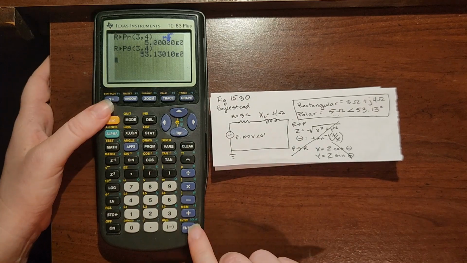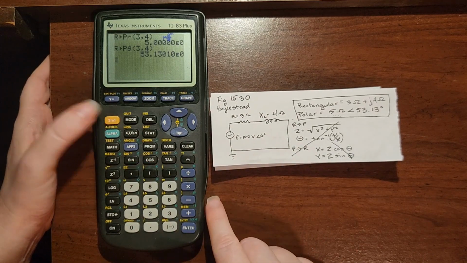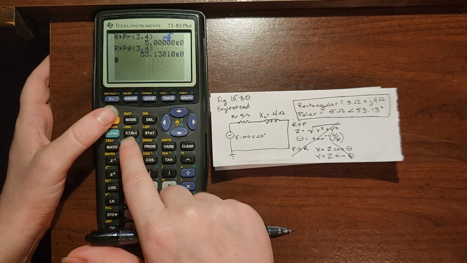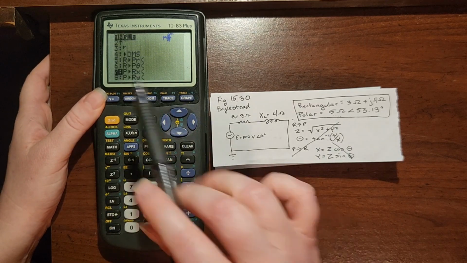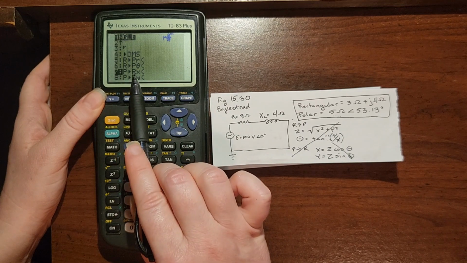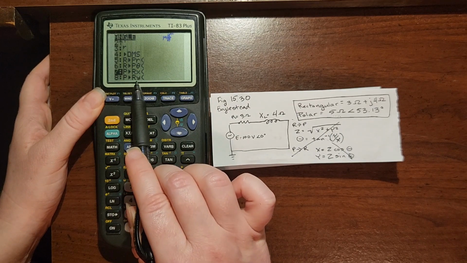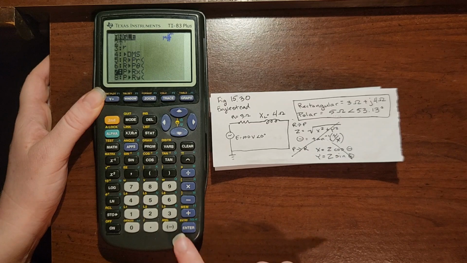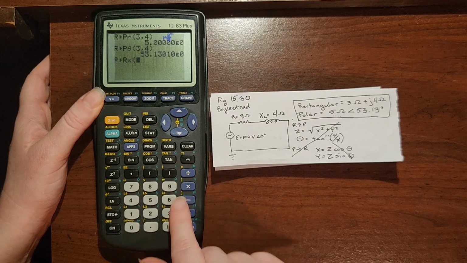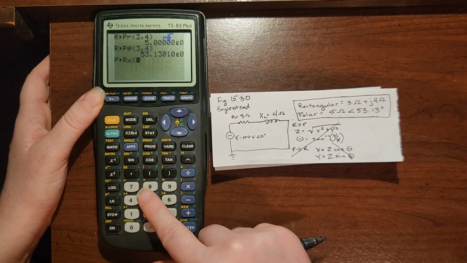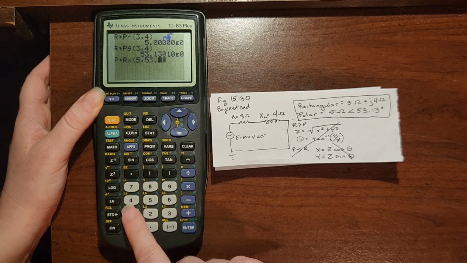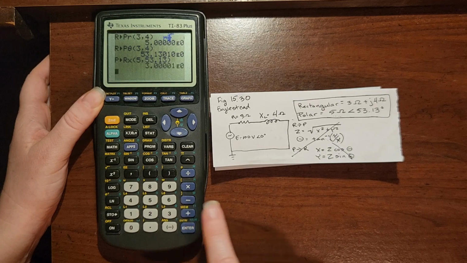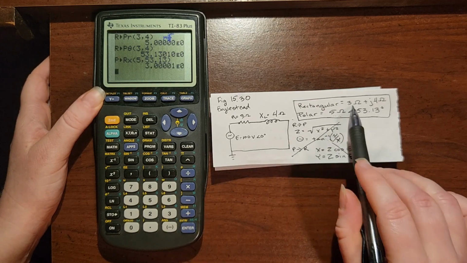Now, if I wanted to reverse that, again, second angle. And I'm going to hit, this is your polar to rectangular X, polar to rectangular Y. And so now I'm going to put 5, comma, 53.13, and that gave us 3.